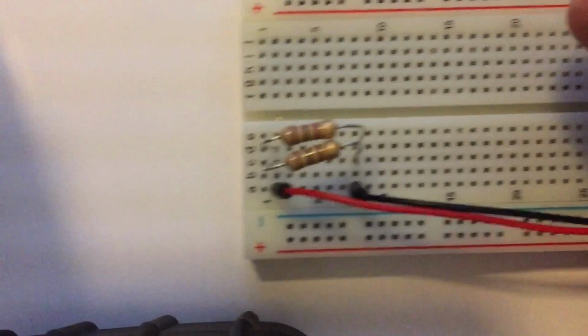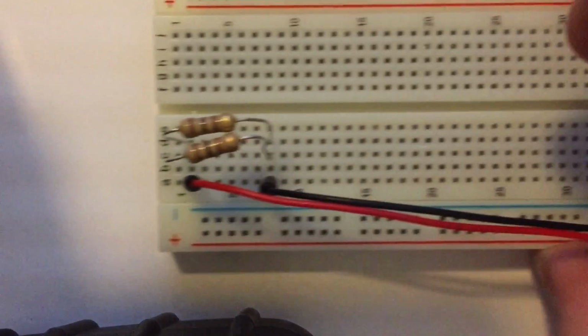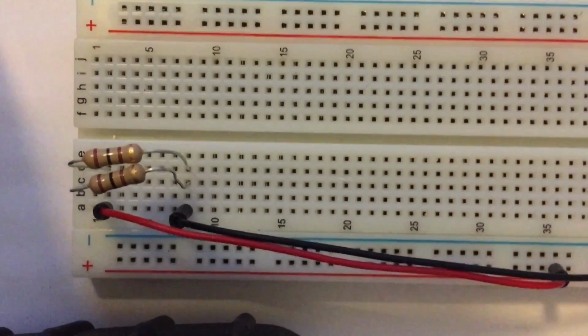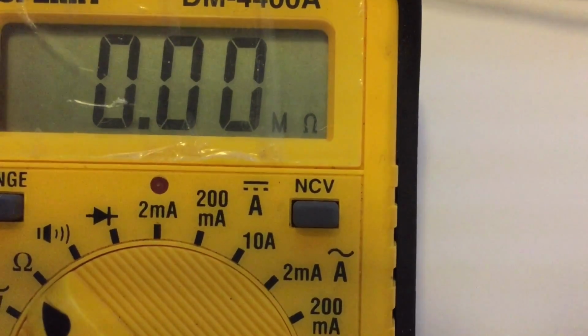Let me just so you can get a better look at the other end. I apologize for the perspective a little. And right here you can see they have both of these resistors wired up on these two ends. And I have my handy ohm meter ready to go.